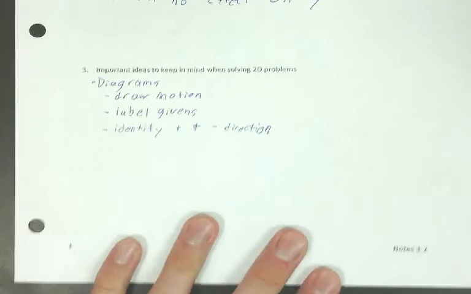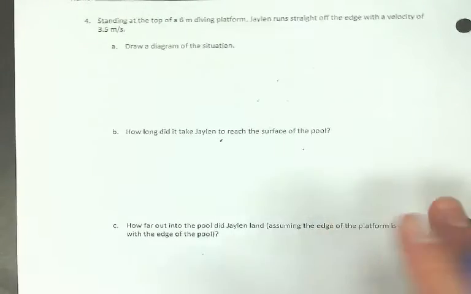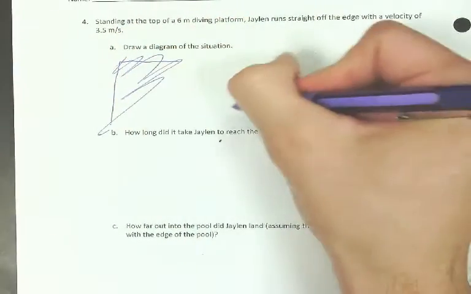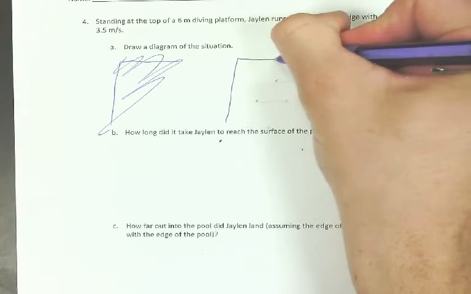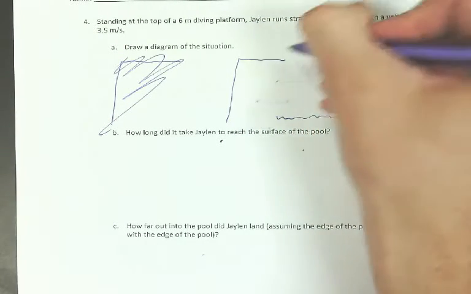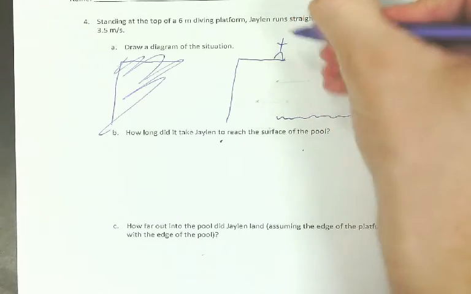So now that we're ready to do the diagram, let's go ahead and do the diagram. So I'm going to start off by drawing my diving platform. And let's give us some more room. Drawing my diving platform. Here's the water. Here is Jalen.